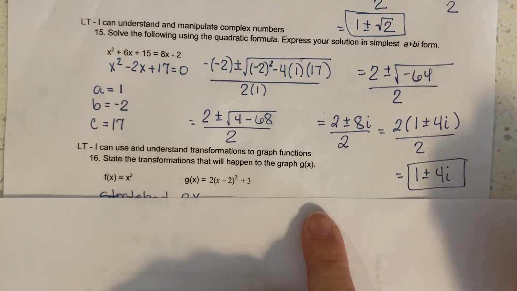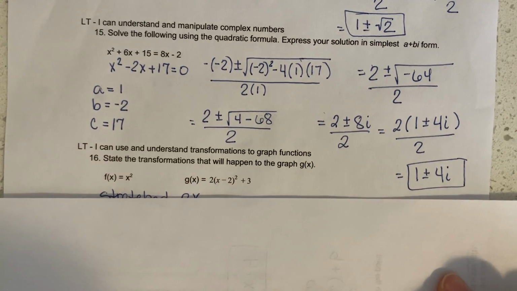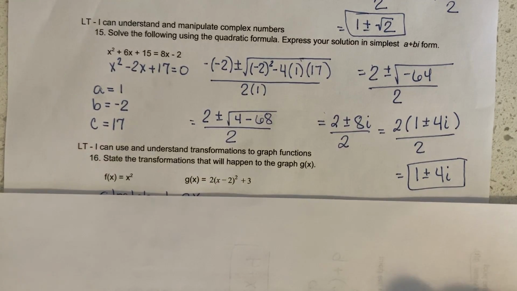And my answer is 1 plus or minus the square root, plus or minus 4i. 1 plus or minus 4i.